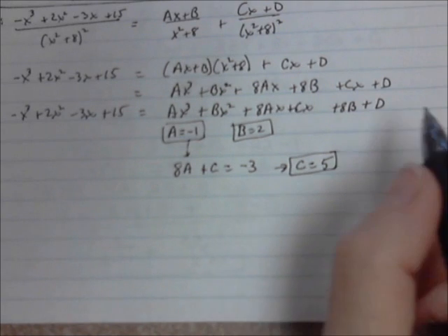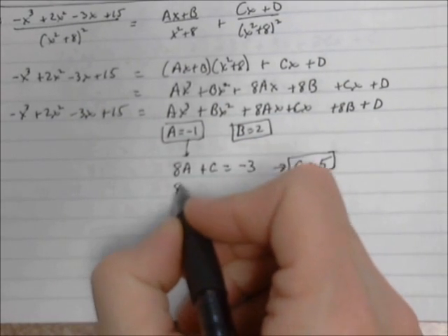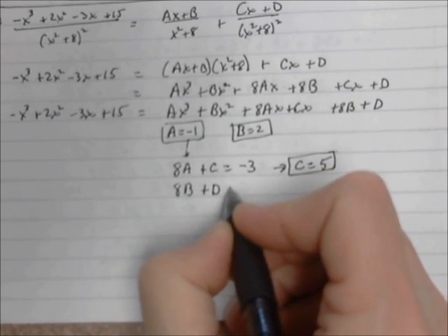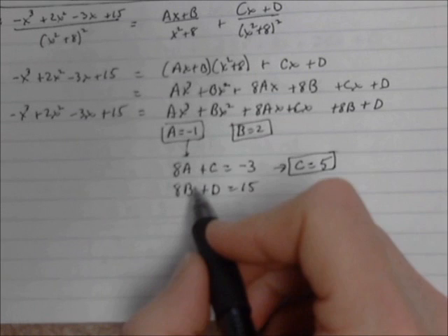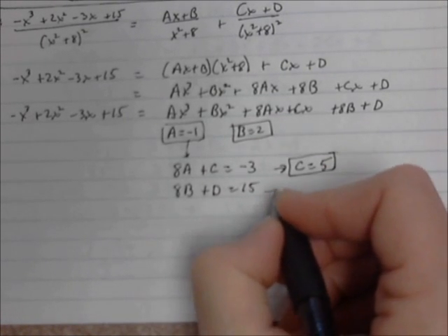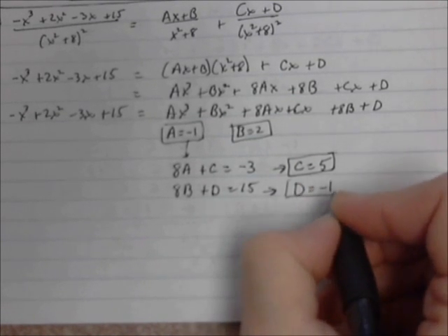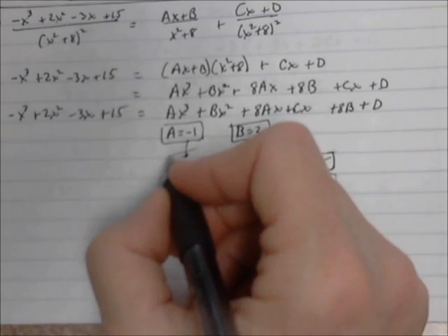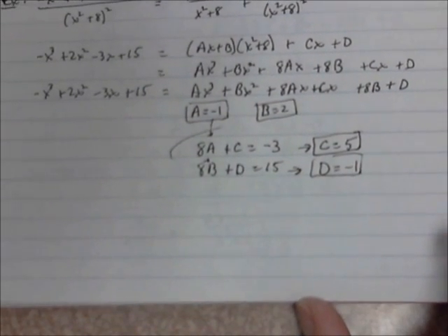And then the last thing we have is 8b plus d equals 15. Well, we already know that b is 2, so 16 plus d is equal to 15. That must mean that d is equal to negative 1. This b is 2 can go right there. And so we have them, and that was pretty fast and easy.